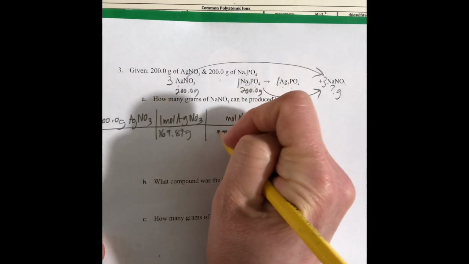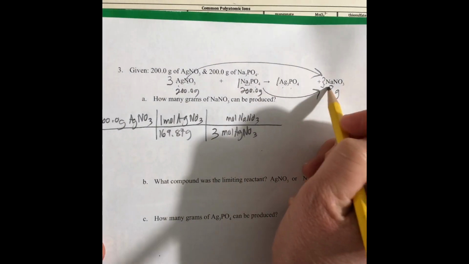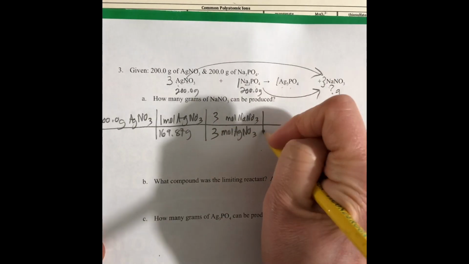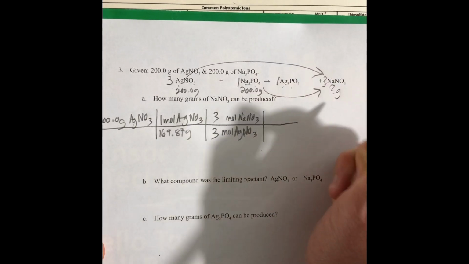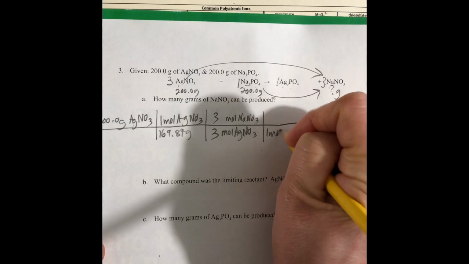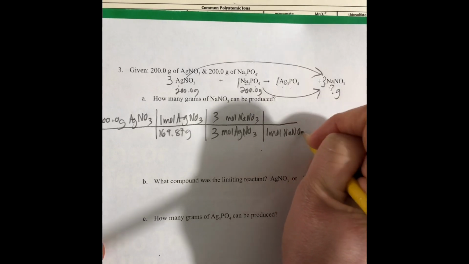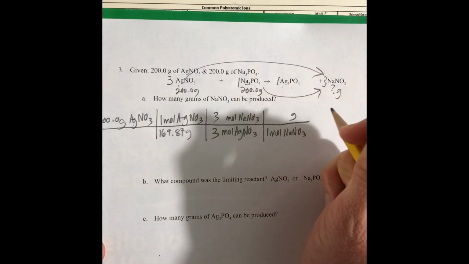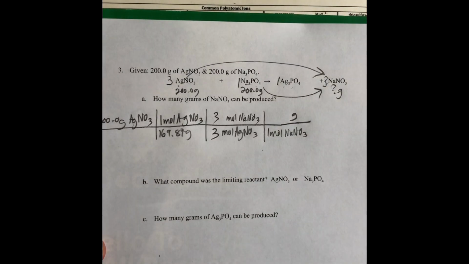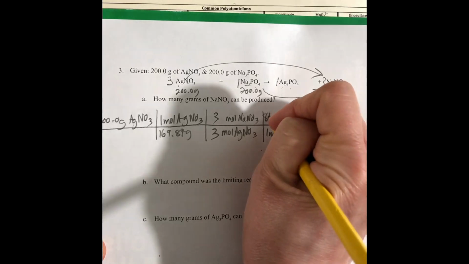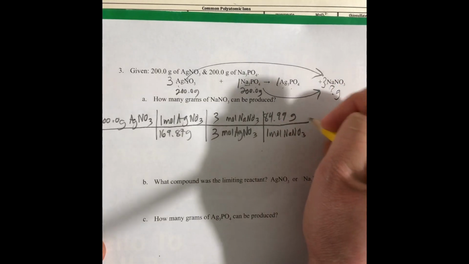In front of this compound is a 3, and in front of that is a 3, so it's really a 1-to-1 ratio, but I do write 3 and 3 in there. And then 1 mole of NaNO3, I change that to grams, and I'm going to my cheat sheet for this. It's 84.99 grams for NaNO3.